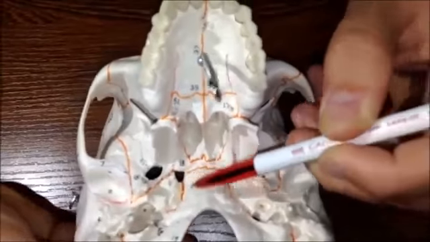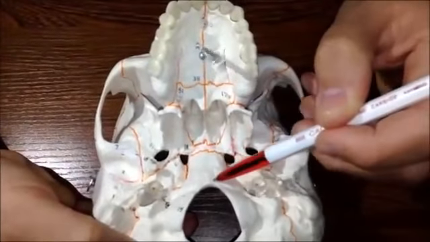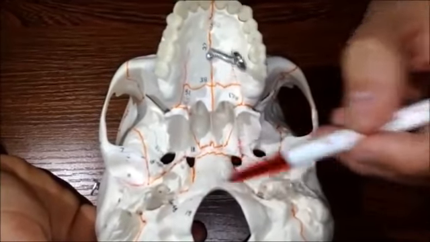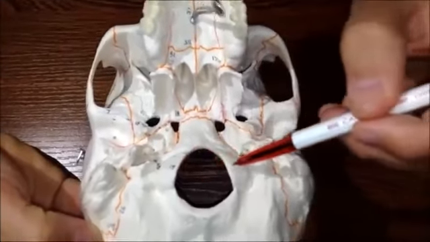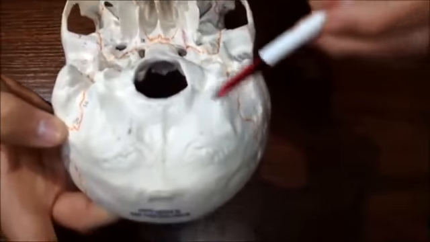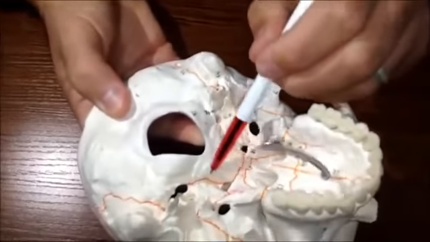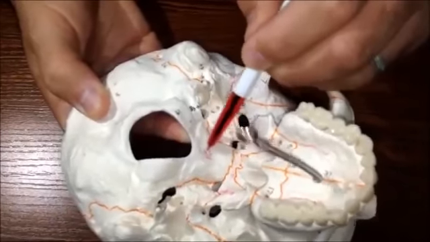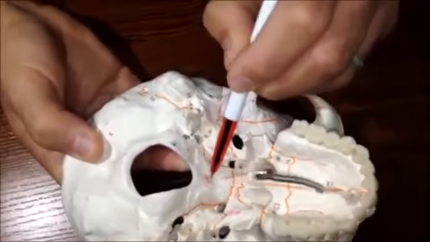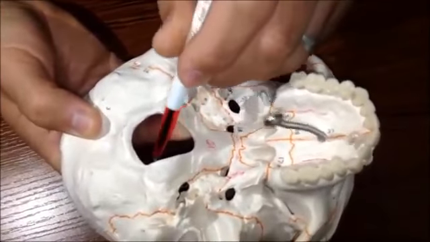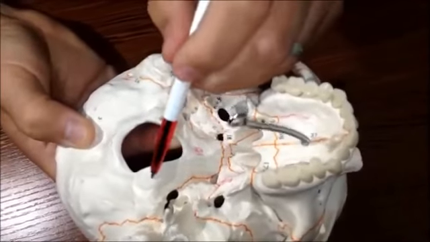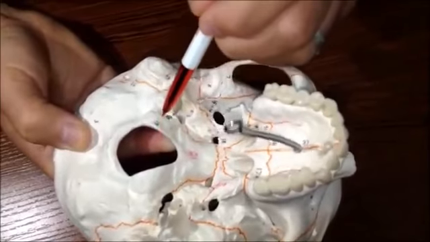basisphenoid. This part is called basilar part of occipital bone. Basilar part of occipital bone, condylar part of occipital bone, squamous part of occipital bone. In the basilar part of occipital bone, we have here small bony projection called pharyngeal tubercle. If we proceed posteriorly, we will find the foramen magnum. On each side we have the occipital condyles.